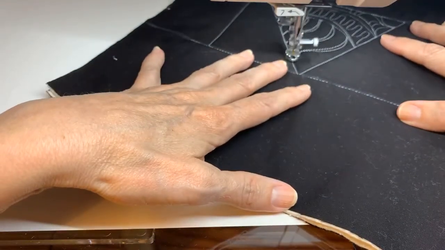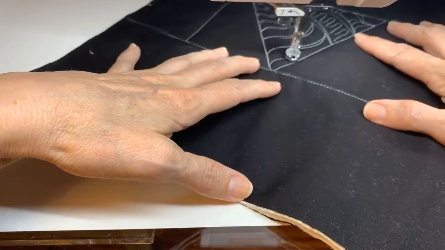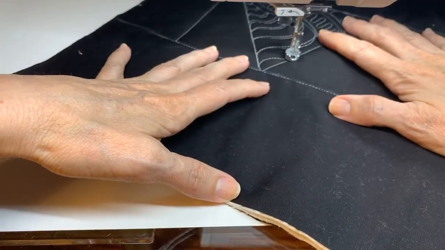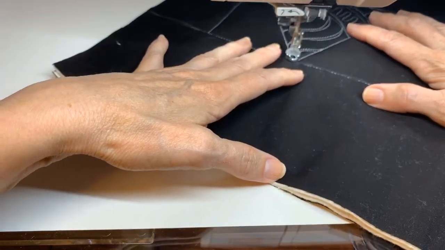So let's just go down a couple more. I think we can fit a little baby one in there. Don't try to force him to fit. If he won't fit, that's okay. Just let him not fit. And then we'll just bring him back here to close the design.